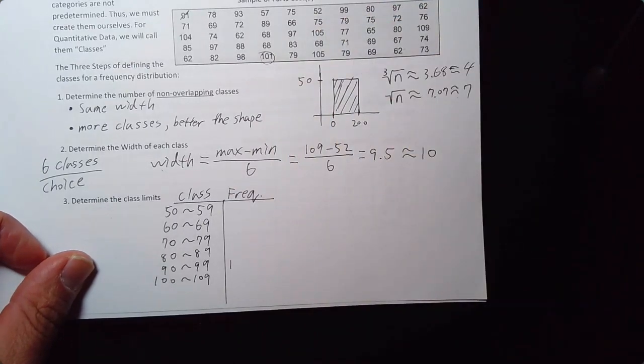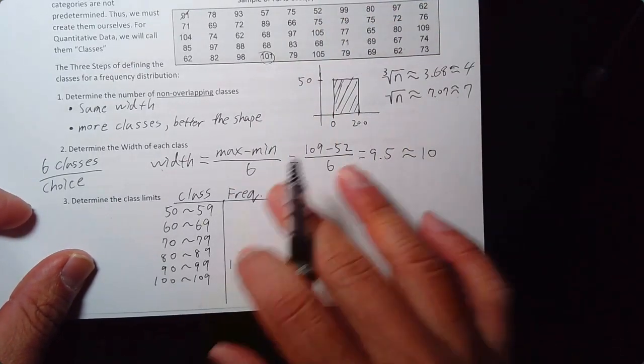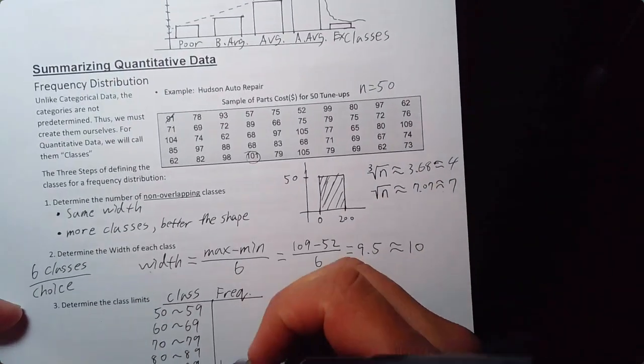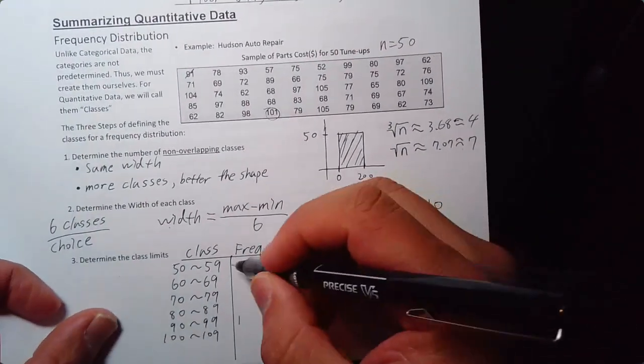Okay, so feel free to pause the video, go ahead and give it a count, cross each one out as you go, and then check your answer here.